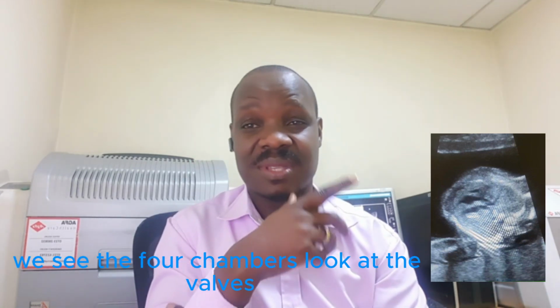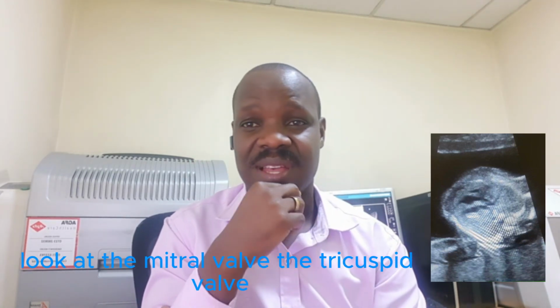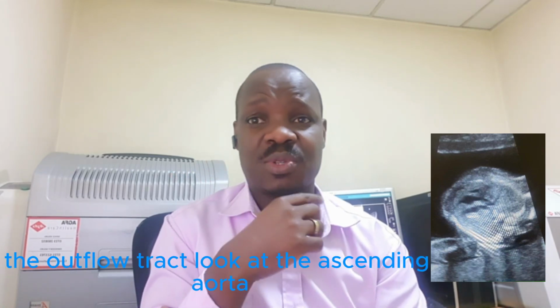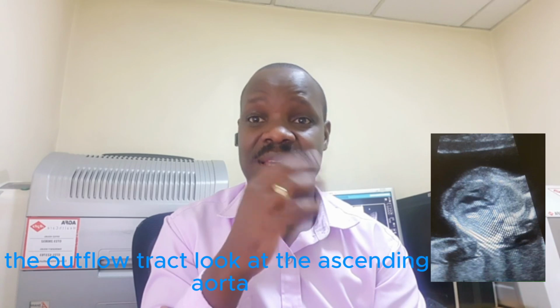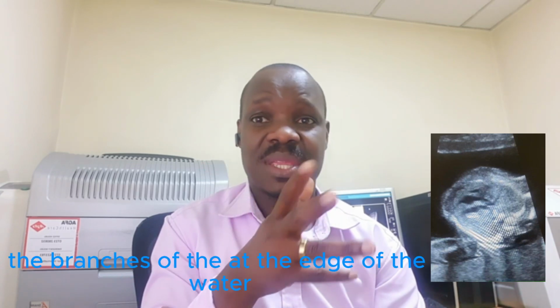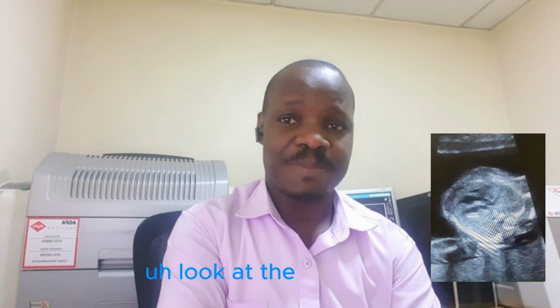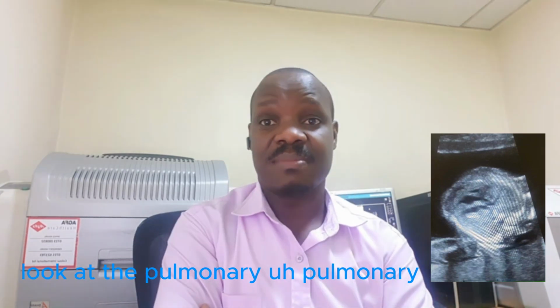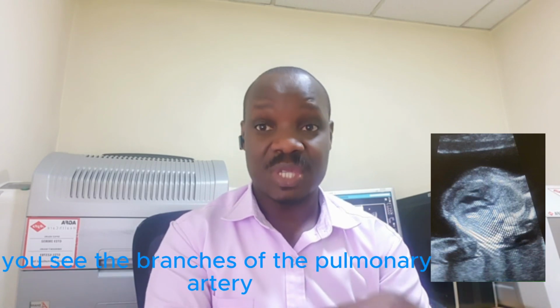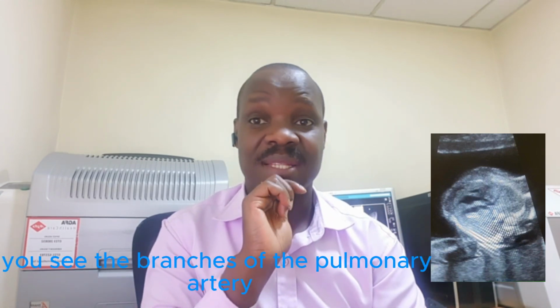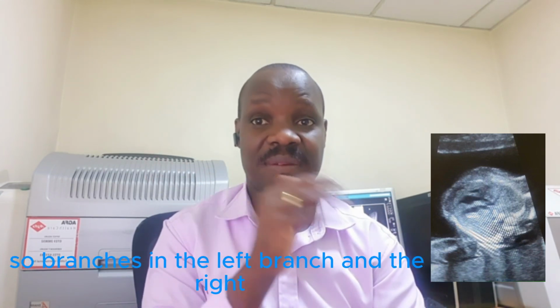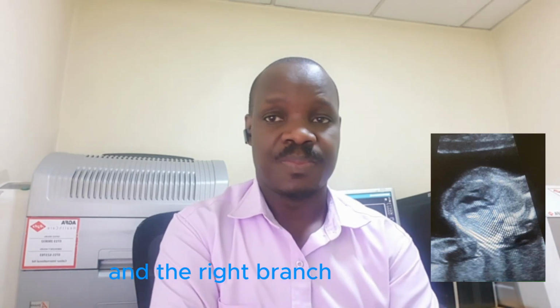Look at the valves, look at the mitral valve, the tricuspid valve, the aortic valve. Make sure you look at the outflow tract, look at the ascending aorta, look at the arch of the aorta, the branches of the arch of the aorta. Look at the pulmonary artery. Make sure you see the branches of the pulmonary artery, the left branch and the right branch.